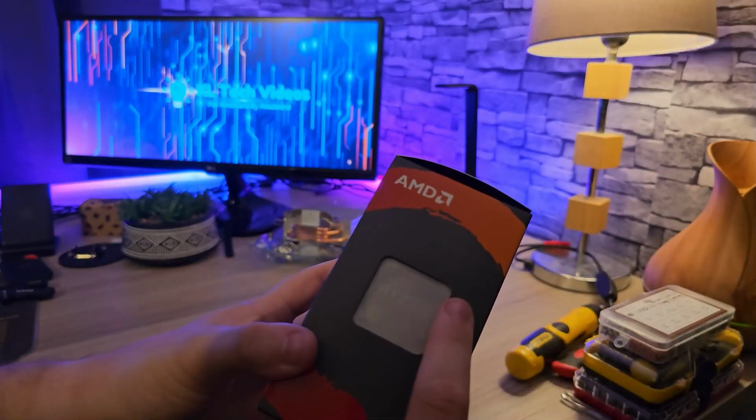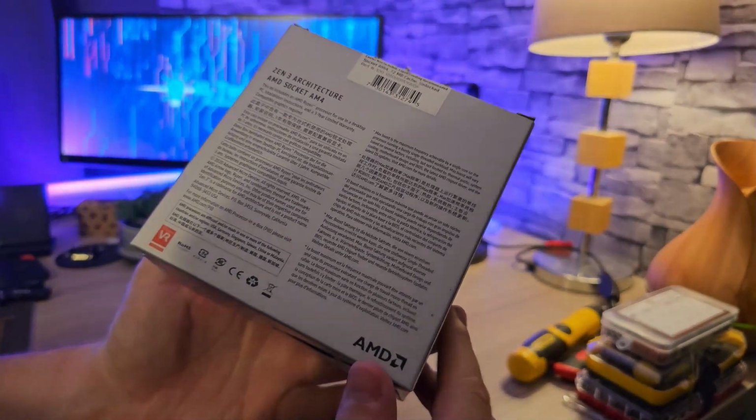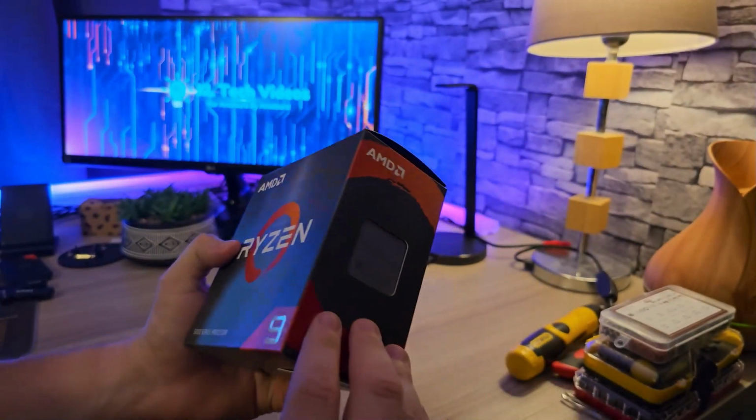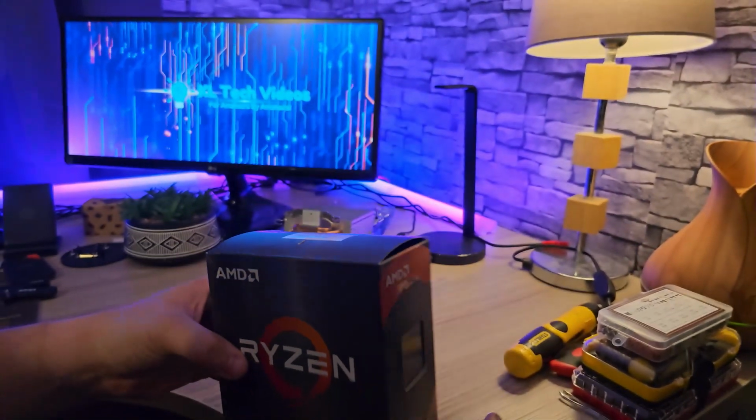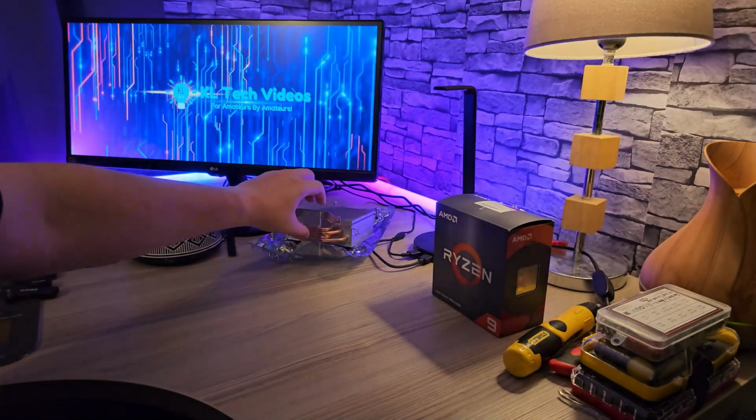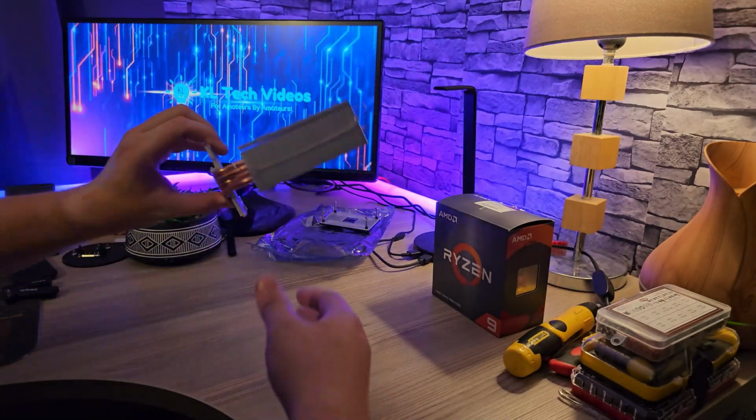So welcome back to episode 2 of the Ultimate Home Lab mini-series. In episode 1, we built the Home Lab from the ground up, which we named the mini mainframe.